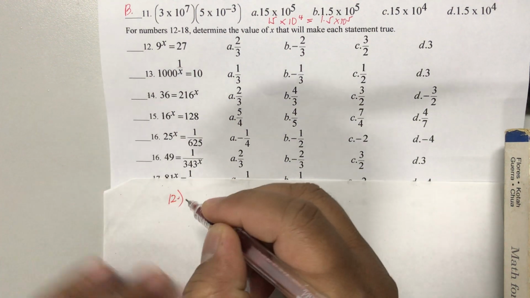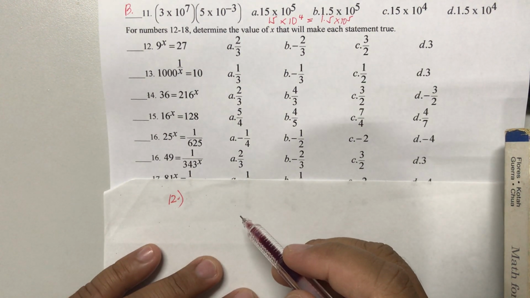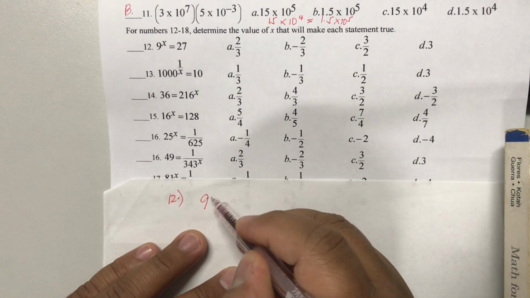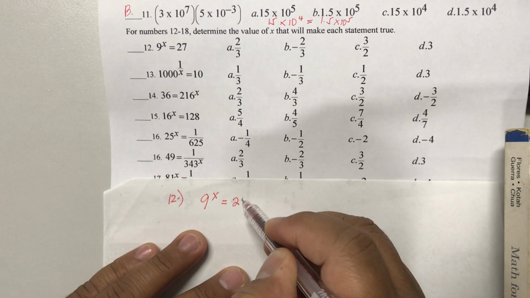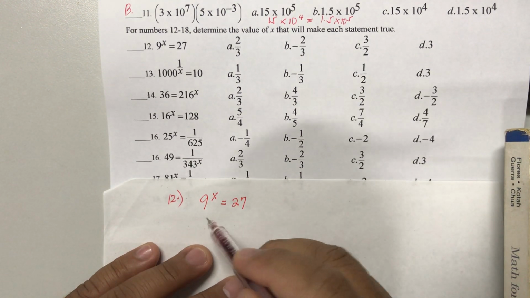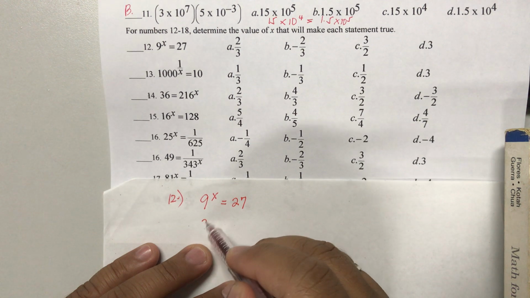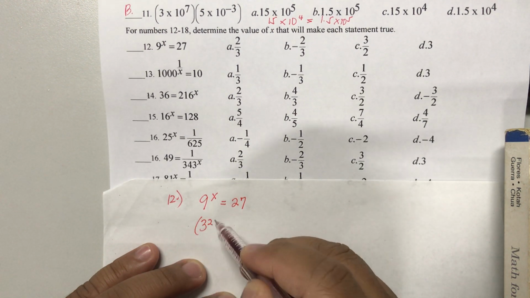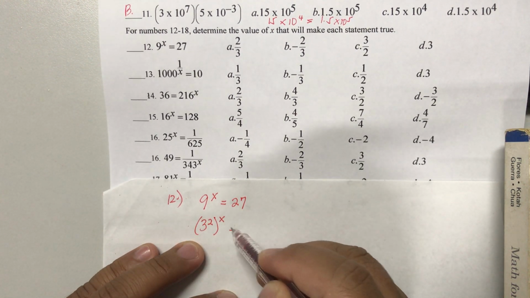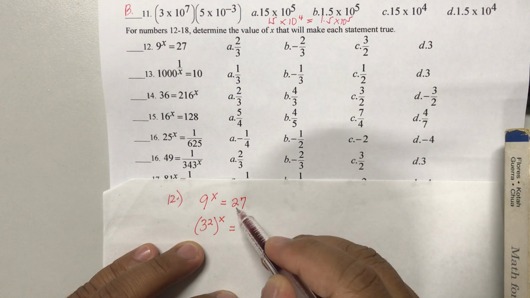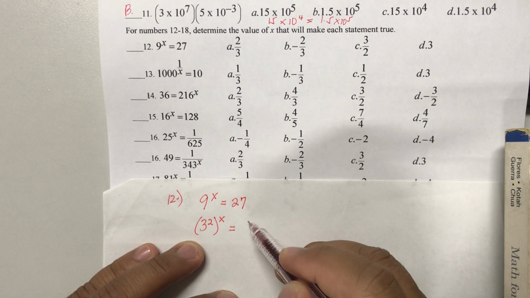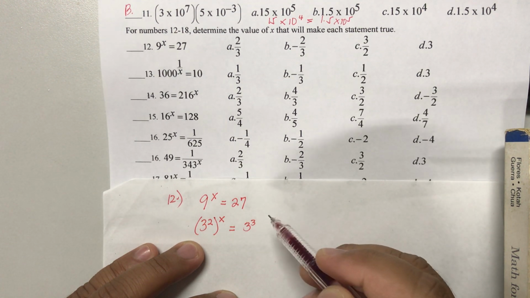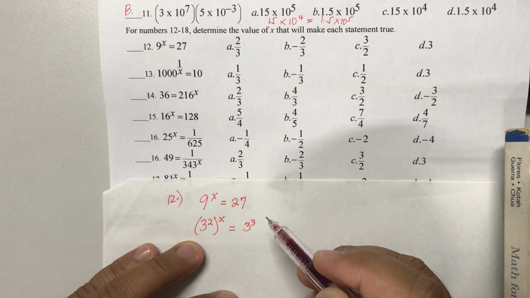So, it's here. 9 to the power of x is equal to 27. 9 may be written as 3 squared, to the power of x, is equal to 27, which may also be written as 3 cubed, since when you multiply 3 by itself 3 times, you will have 27.